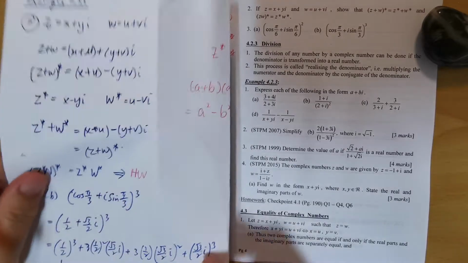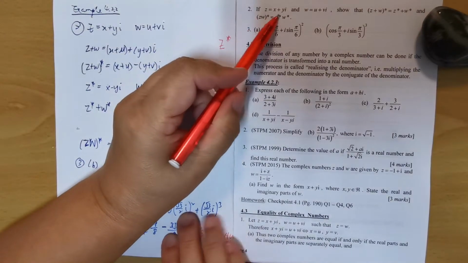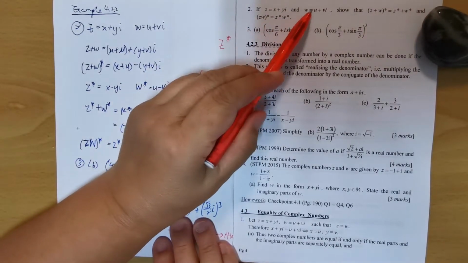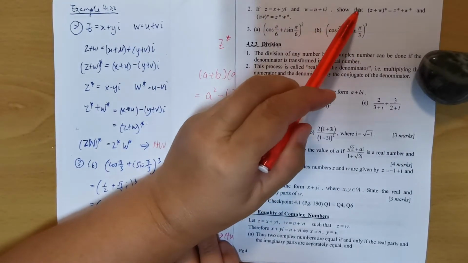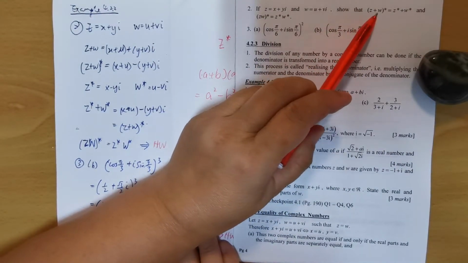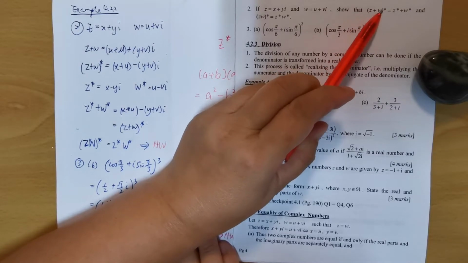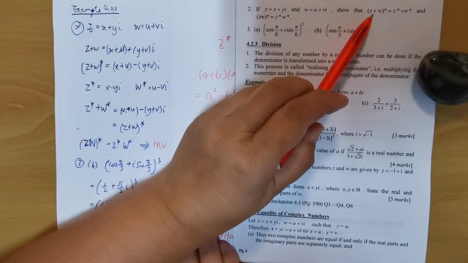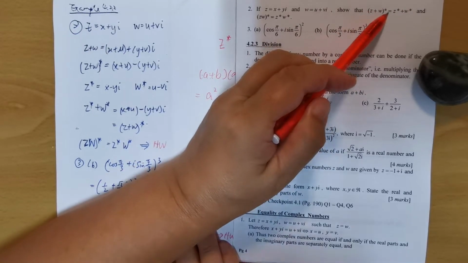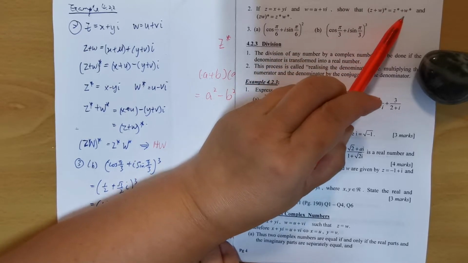Okay, so I will go to question 2. Let's say z is x plus yi, w is u plus vi. Show that z plus w, so z plus w is another new complex number, the conjugate of this new complex number is actually the same as conjugate of z plus conjugate of w. They want us to show this one.